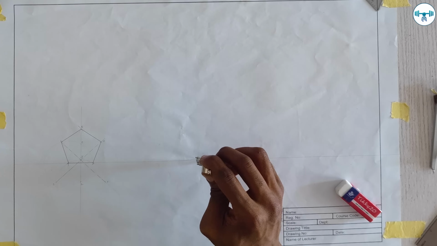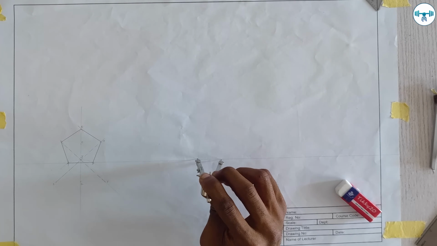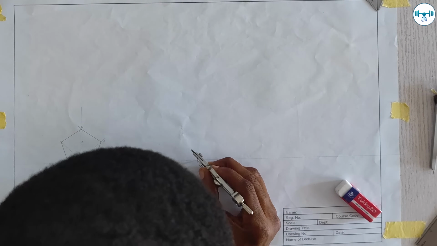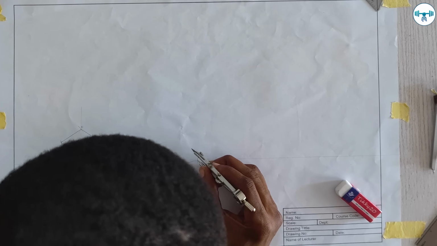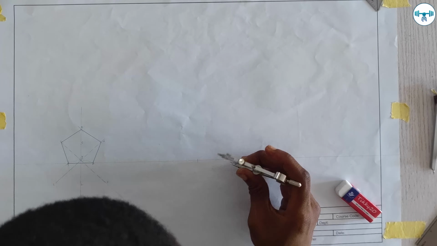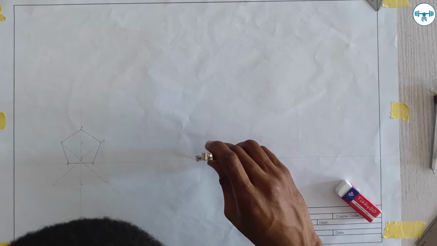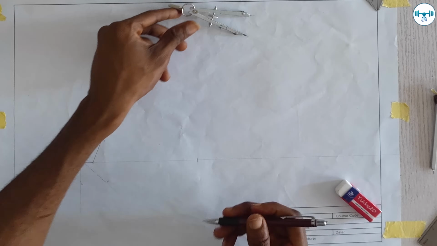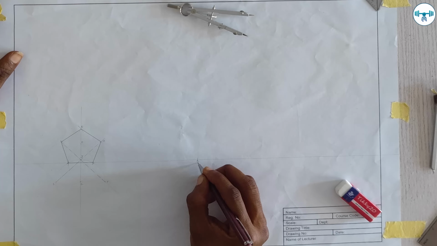Now we want to draw a polygon of any number of sides once we have the length of a side of the polygon. So first of all, we are going to mark the side AB.